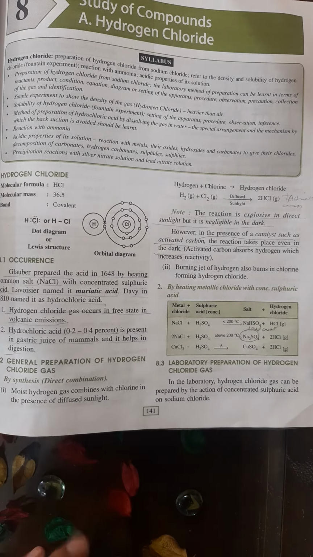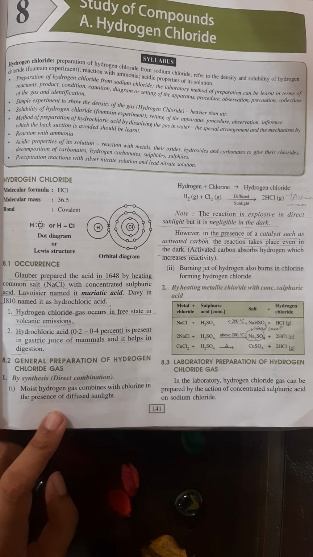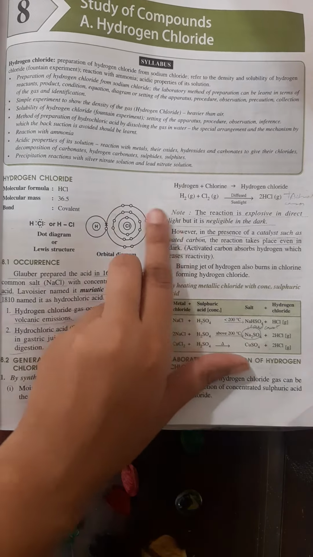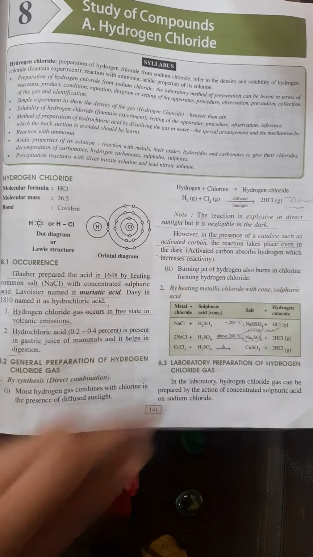So let's come to the general preparation of hydrogen chloride gas, by synthesis, meaning direct combination. Generally it means A plus B gives AB. Here H2 is A, Cl2 is B, and it gives AB.